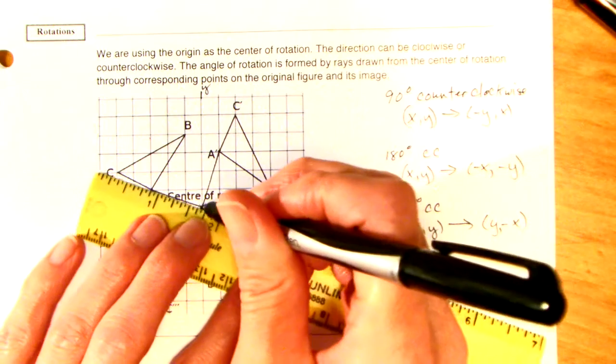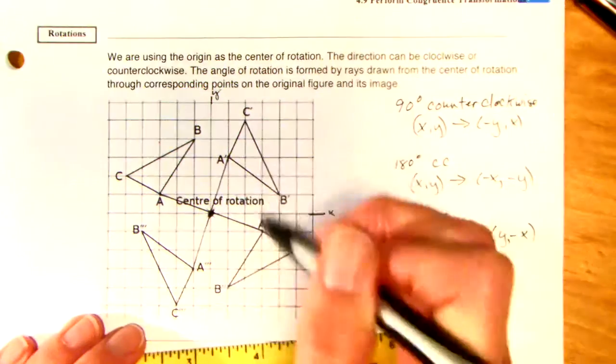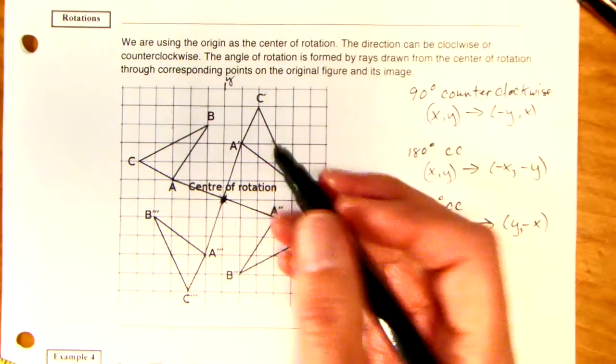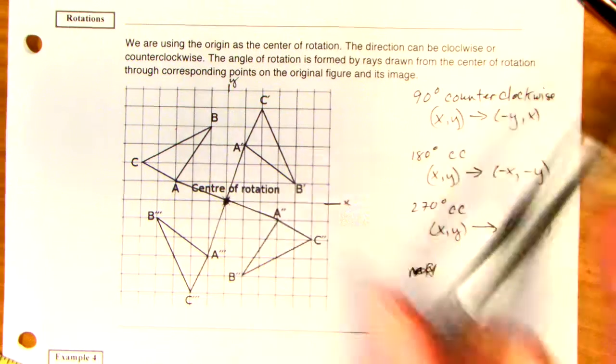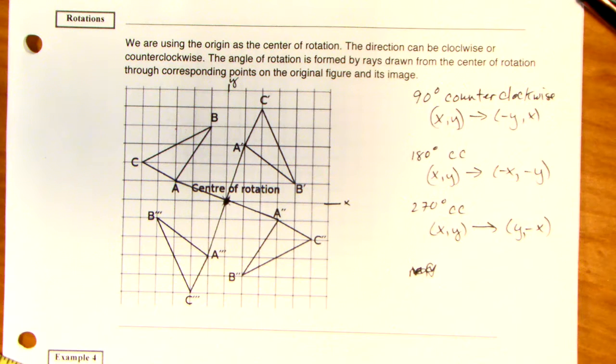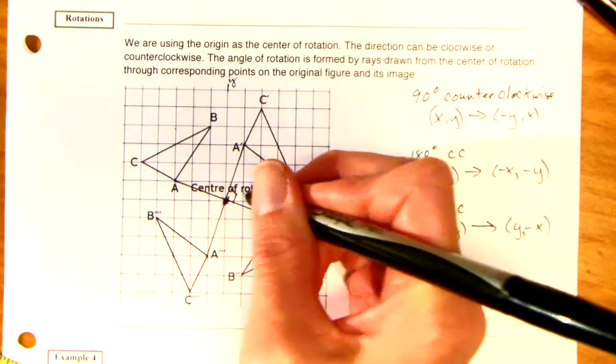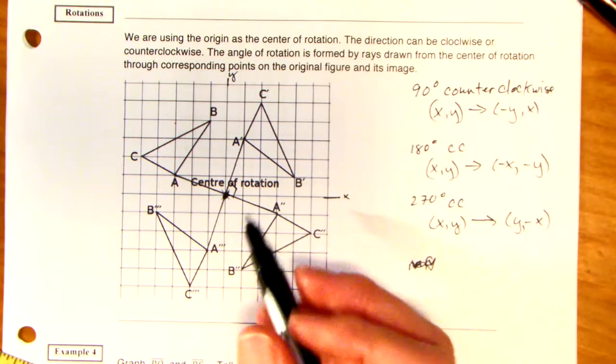What do you notice about these lines? They're an extension, aren't they? It's like a straight line. Okay, and then what you can do is measure this angle. If you get out your compass or protractor, you're going to see that this is actually a 90-degree angle. That's how you would rotate.